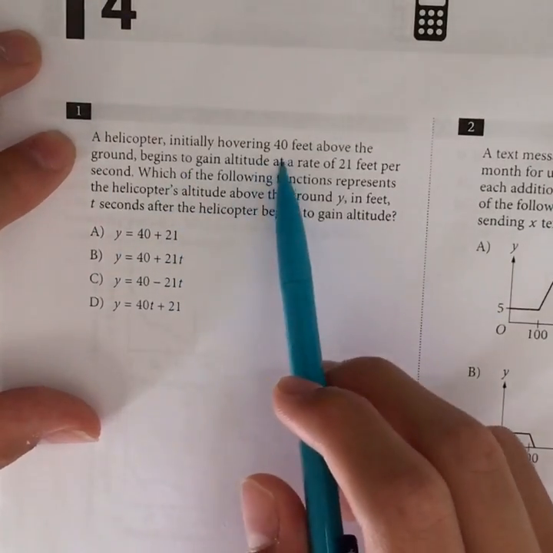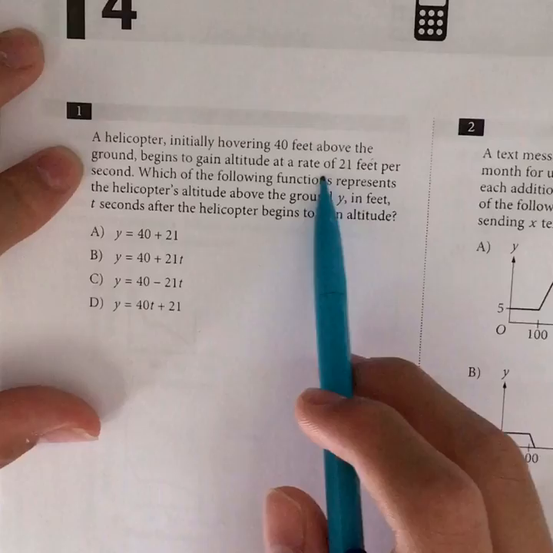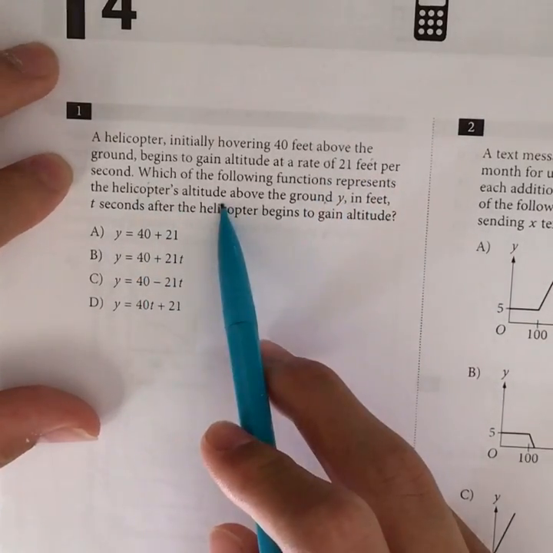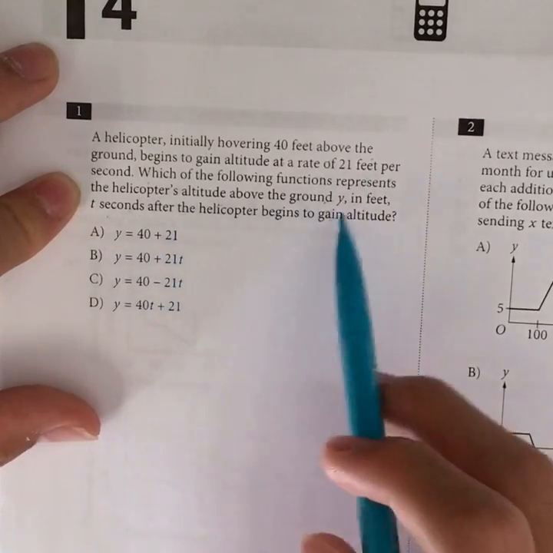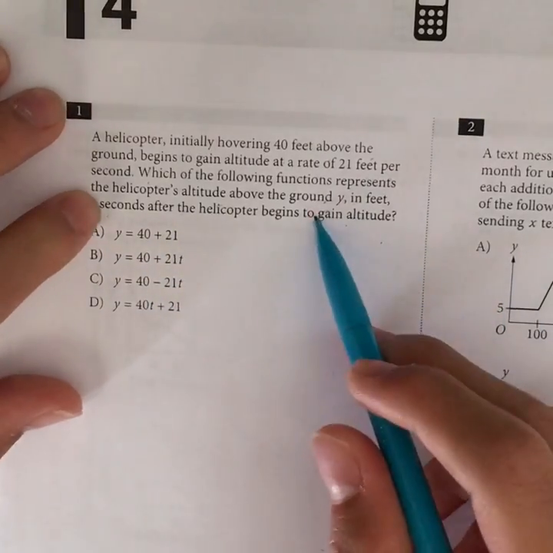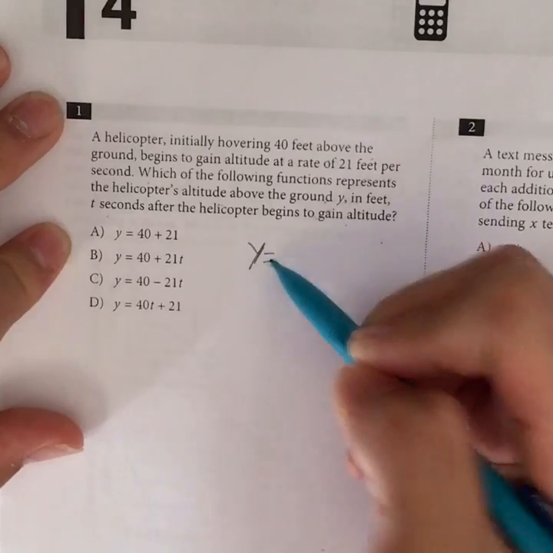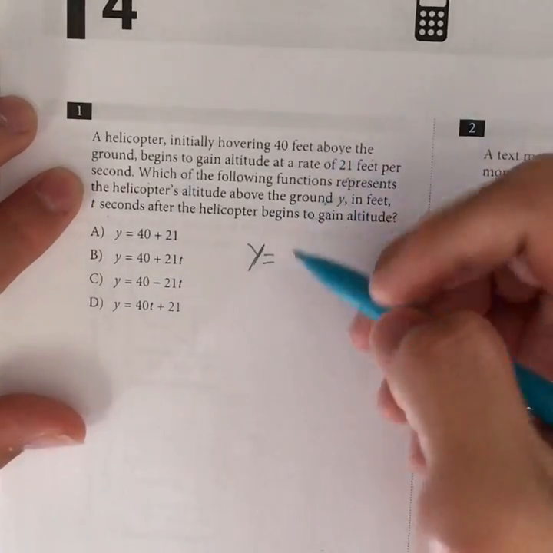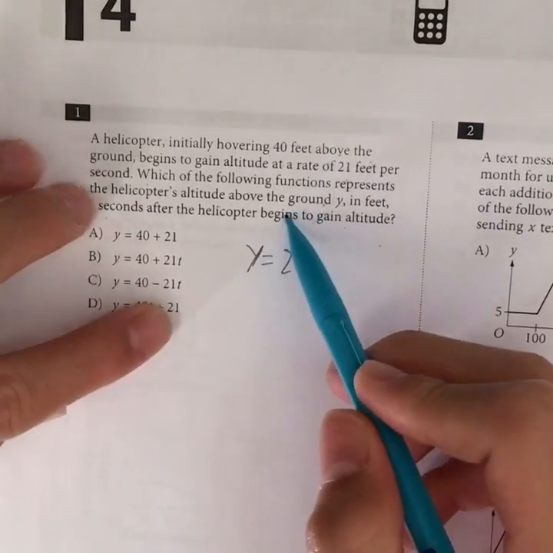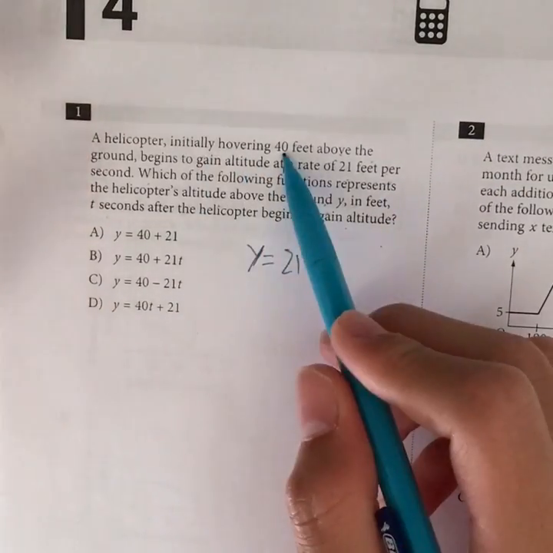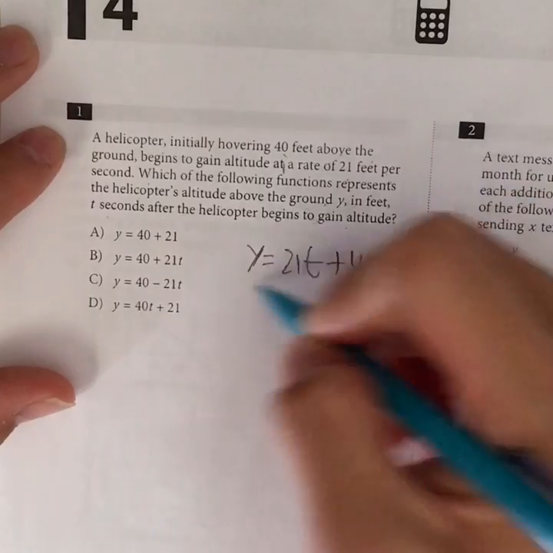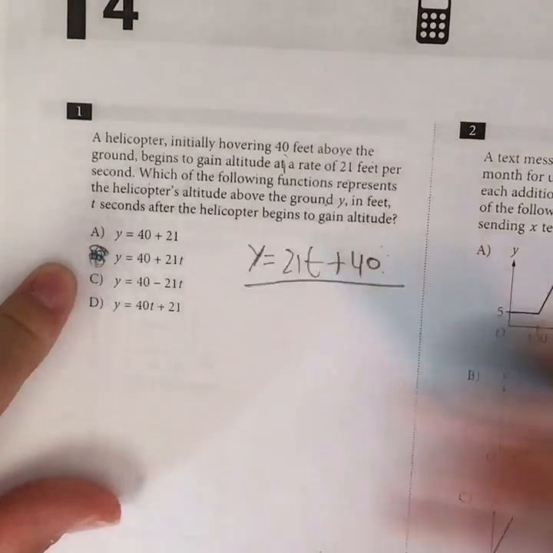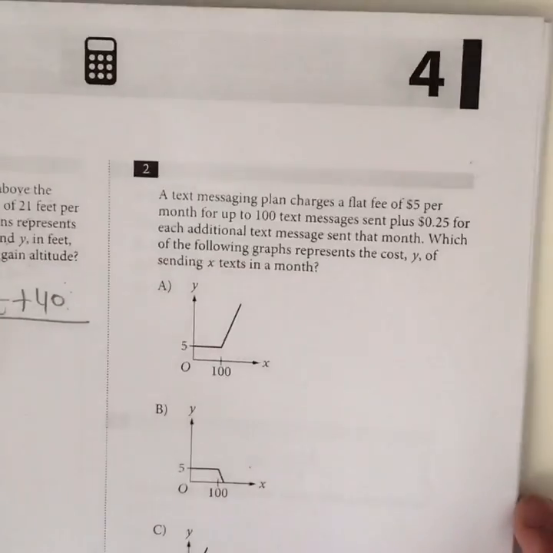A helicopter initially hovered 40 feet above the ground, begins to gain altitude at a rate of 21 feet per second. Which of the following functions represents the helicopter's altitude above the ground y in t seconds after the helicopter began to gain altitude? So y is going to be this, right? The rate at which it goes is 21 feet per second, so that's 21t. And what was the initial hovering distance? It's plus 40. Alright, boom, that's going to be your equation, meaning your answer is going to be B. Alright, so that was easy. Let's move on to the second question.